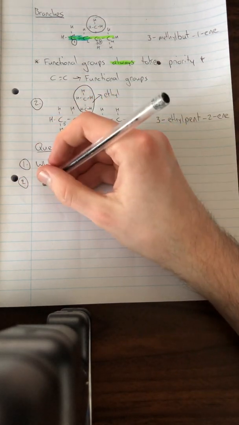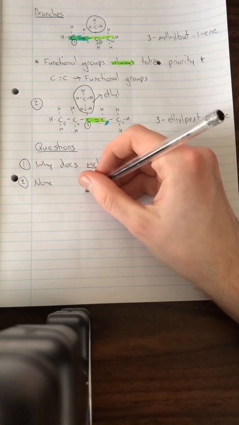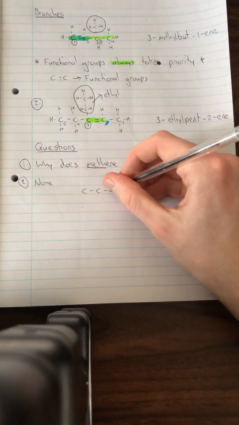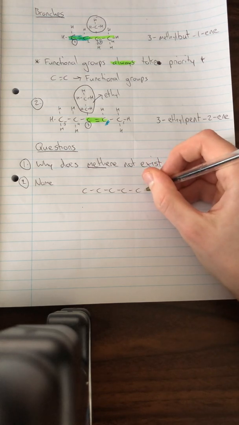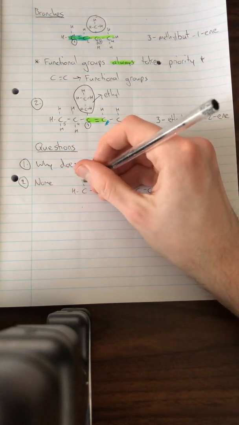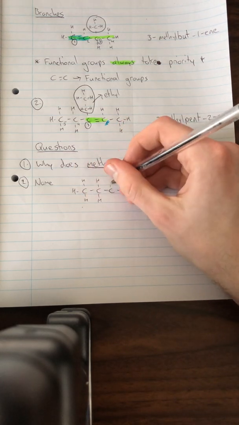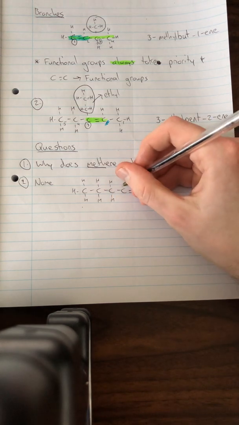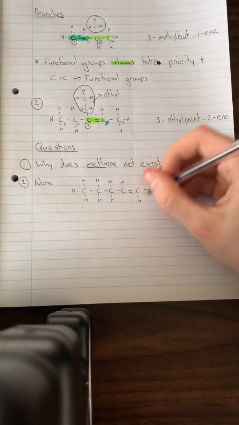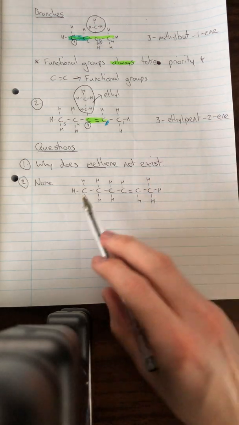I want you to name this molecule here. So give that a go. Think of your rules.